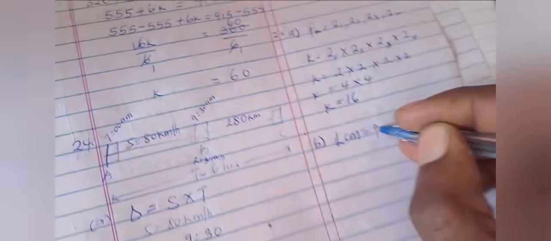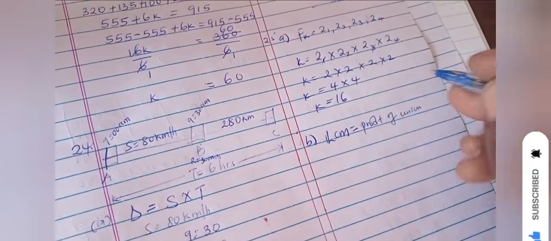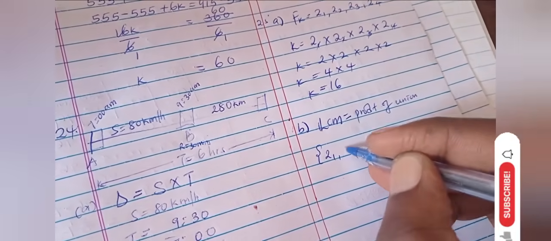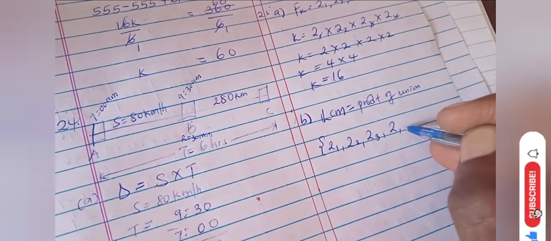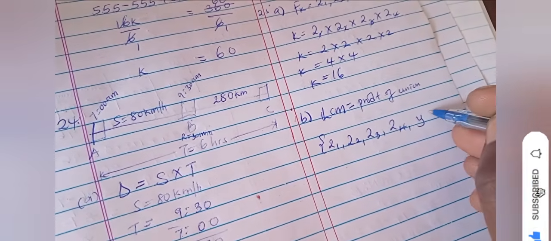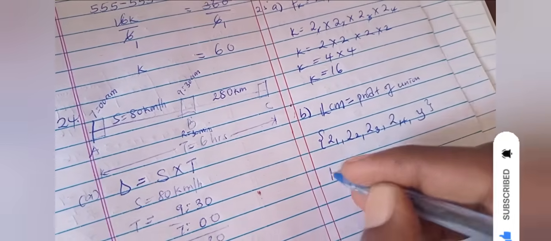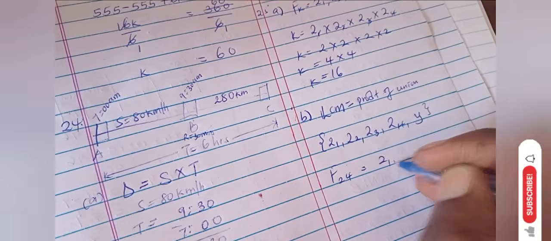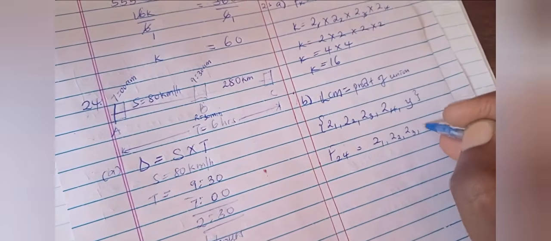Part B says find the LCM of factors of k and factors of 24. LCM equals product of union, whereby your union is 2 subscript 1, 2 subscript 2, 2 subscript 3, 2 subscript 4, and y. So we shall first have to find the value of y. But factors of 24 equals 2 subscript 1, 2 subscript 2, 2 subscript 3, and y.